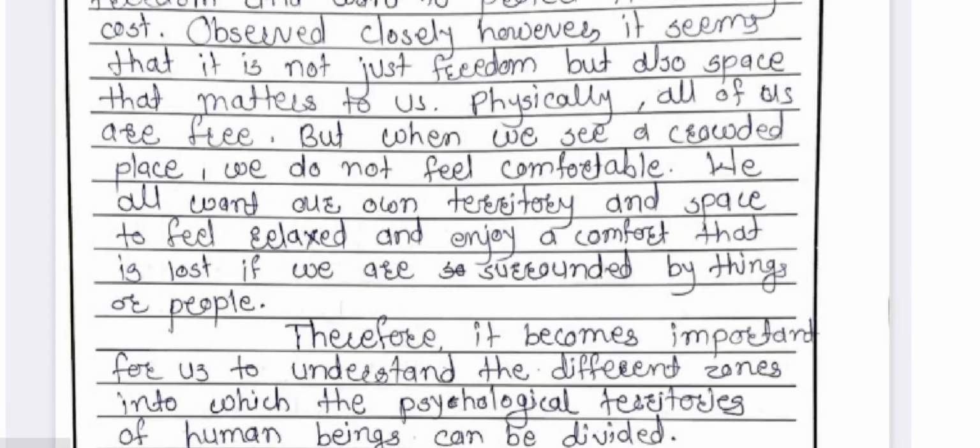In it we will see that we all love our freedom and want to be protected at any cost. Observe closely, however, it seems that it is not just freedom, but it is also space that matters to us. Physically all of us are free, but when we are in a crowded place, we don't feel comfortable.